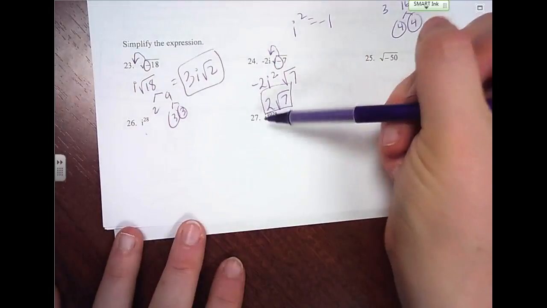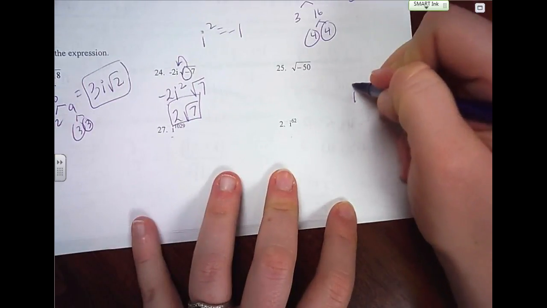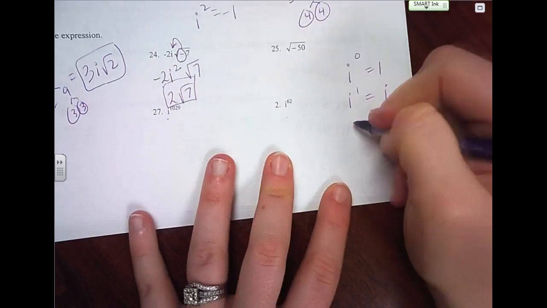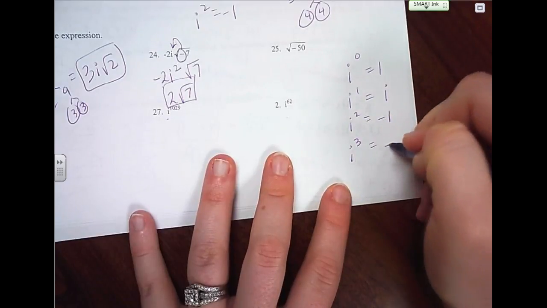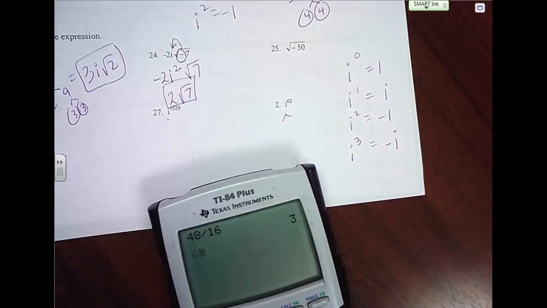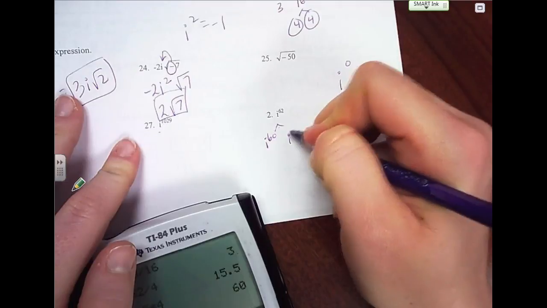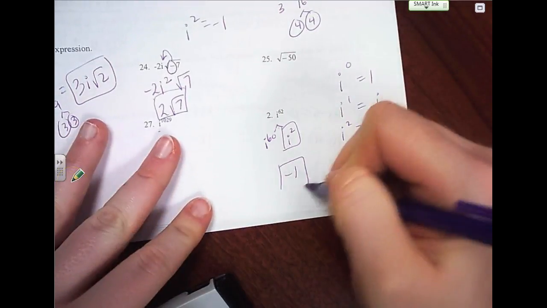On these, you're going to divide by 4. So remember, every multiple of 4 is 1. So i to the 0 is 1. i to the first is just i. i to the second is -1. And i to the third is -i. So you divide by 4. So I'll do this one. 62 divided by 4 is 15.5. So I take that 15, multiplied by 4 is 60. So I go i to the 60, and my leftover is 2. So I look at this. i squared is -1.